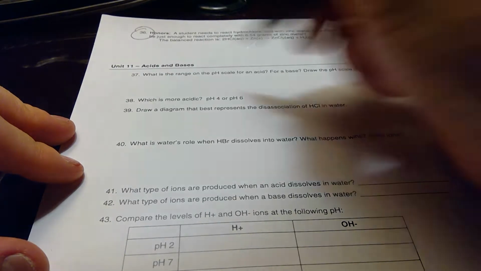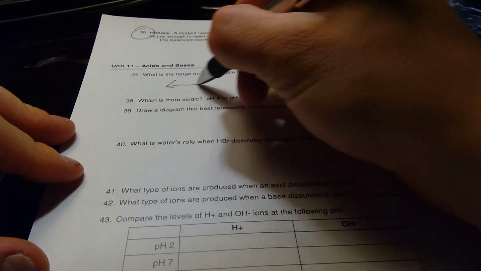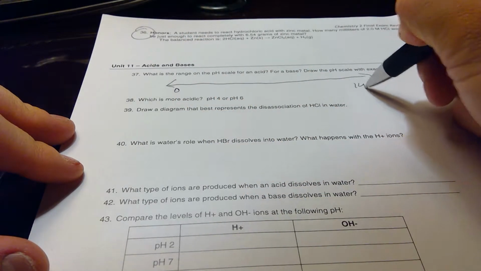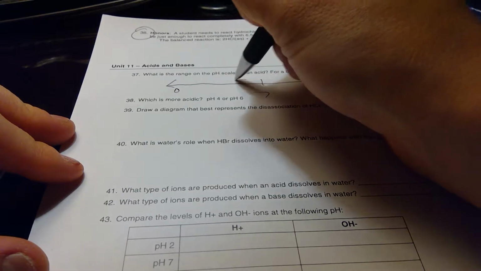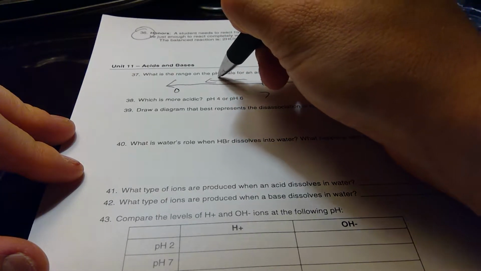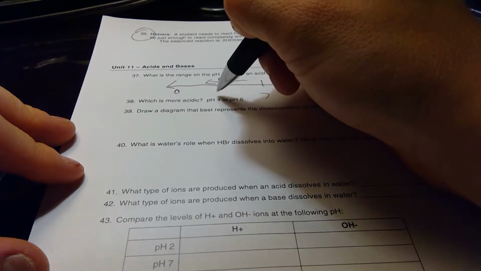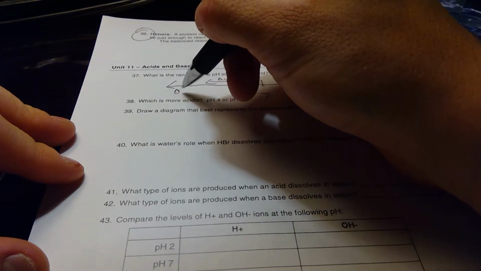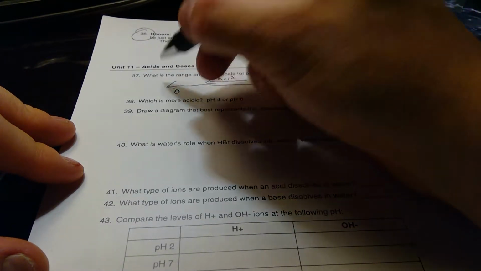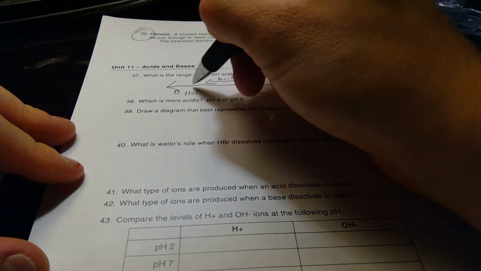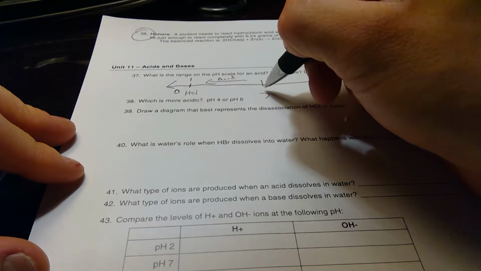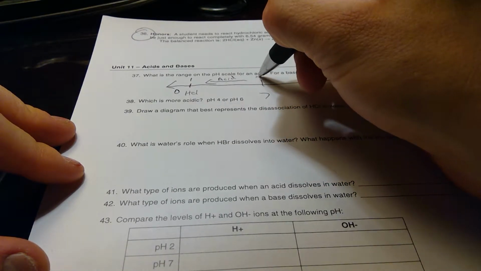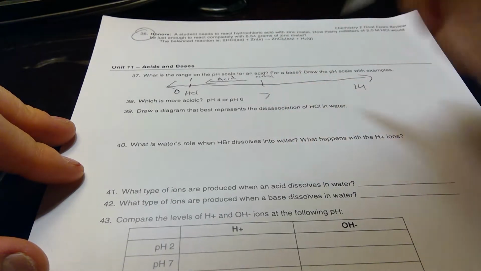Draw the pH scale. So it is, bam, it goes from 0 to 14. 7 is neutral. Anything from here this way is an acid. As you get closer to 0, it becomes a super duper strong acid, like HCl has a pH of 1, I believe. 7 is neutral. That could be water, is a very neutral thing.